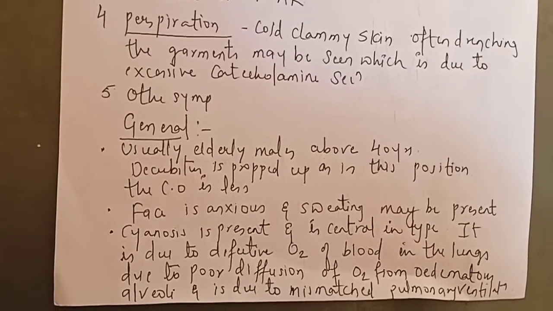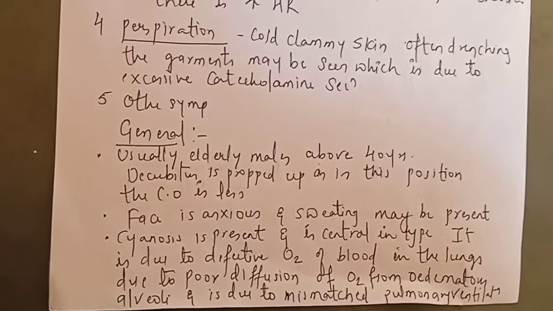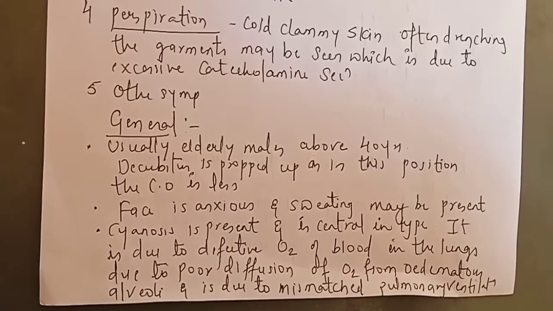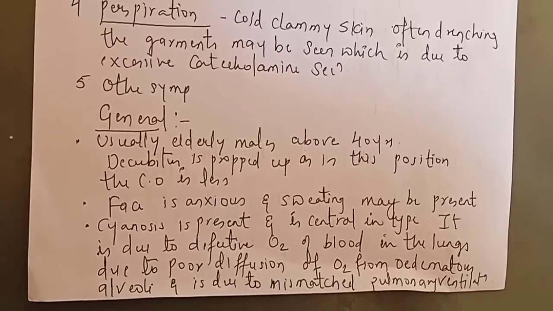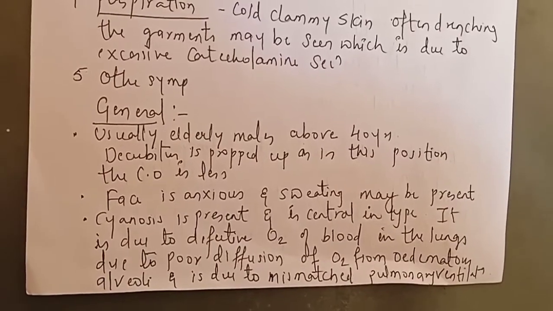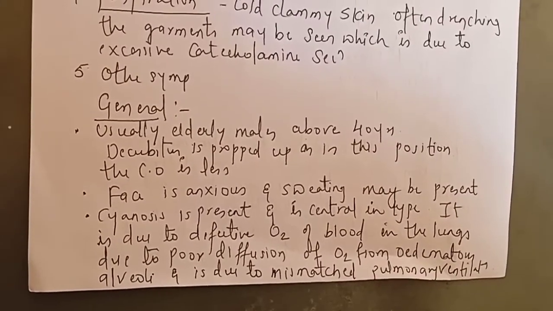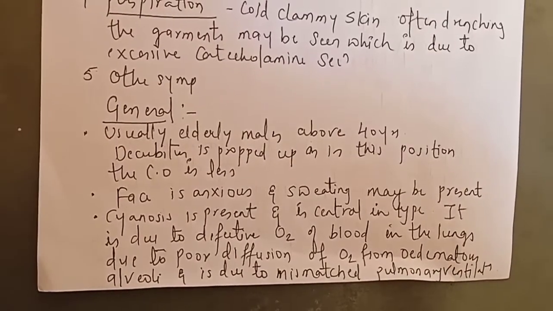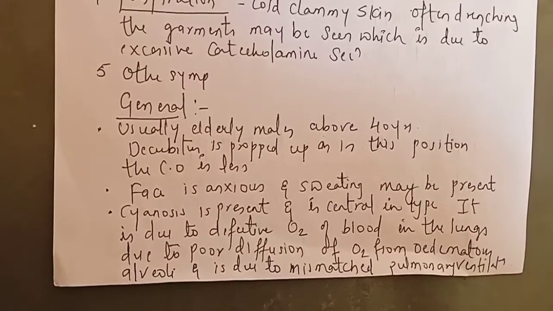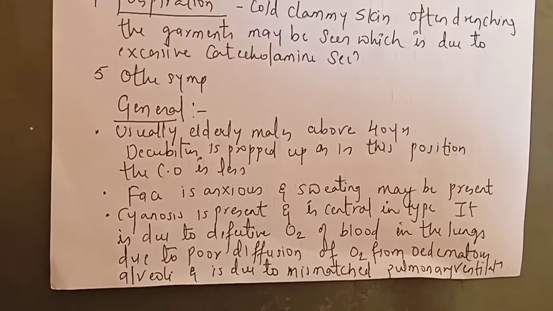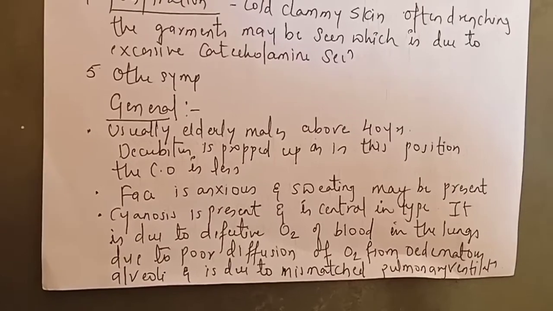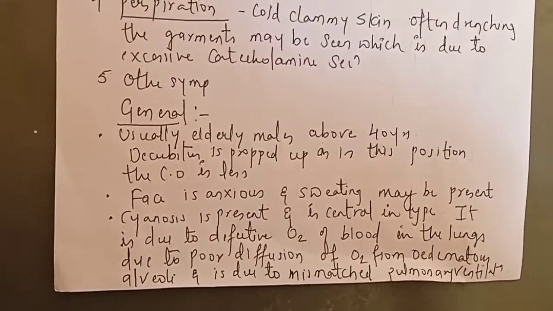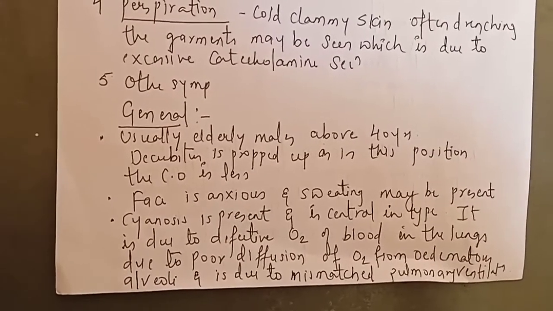The cardiac output is less. Face is anxious and sweating may be present. Cyanosis is present and is central in type. It is due to defective oxygenation of blood in the lung due to poor diffusion of oxygen from edematous alveoli. Edematous alveoli is nothing but alveoli present in lungs. So because of the accumulation of the blood, the alveoli become swollen. So because of that, there will be poor diffusion. Diffusion means exchange of oxygen and carbon dioxide will be disturbed. So there will be dyspnea.